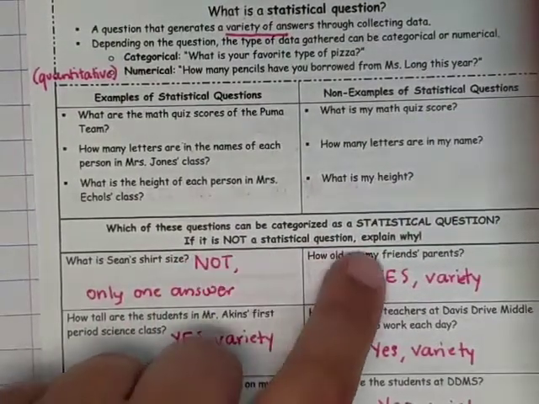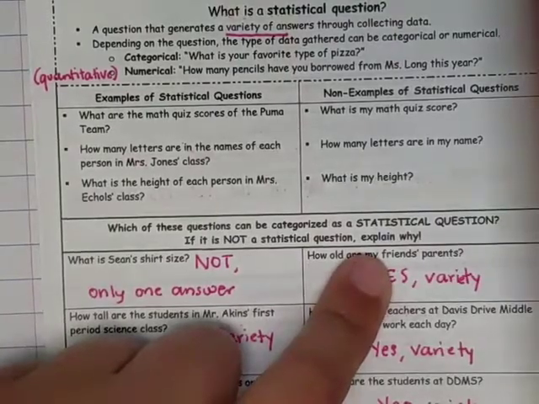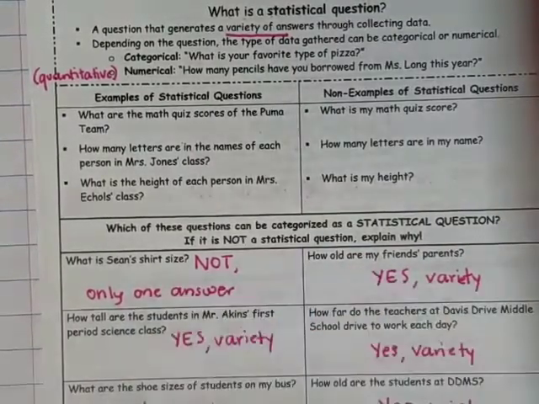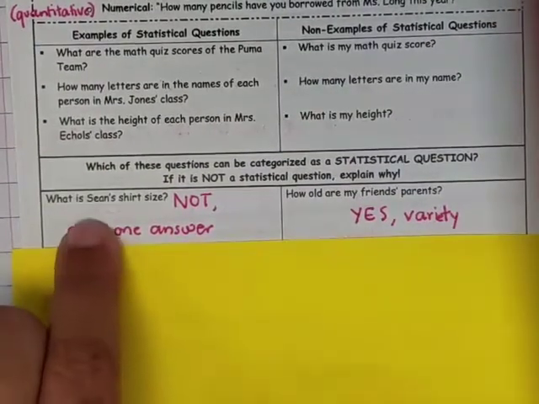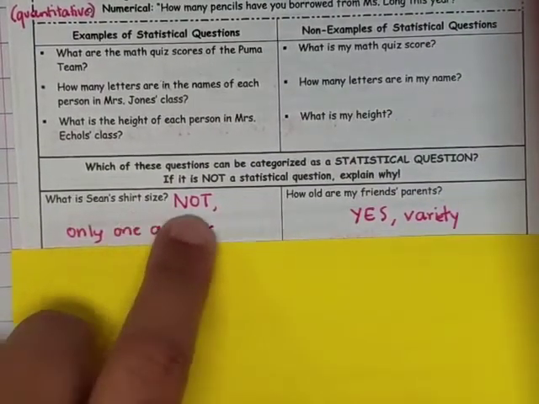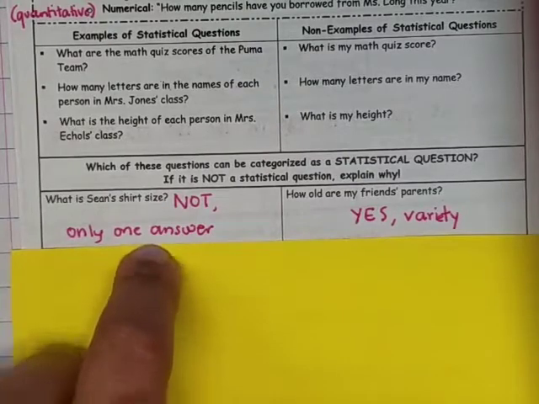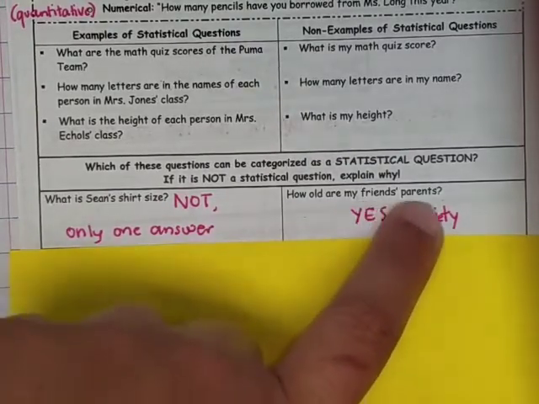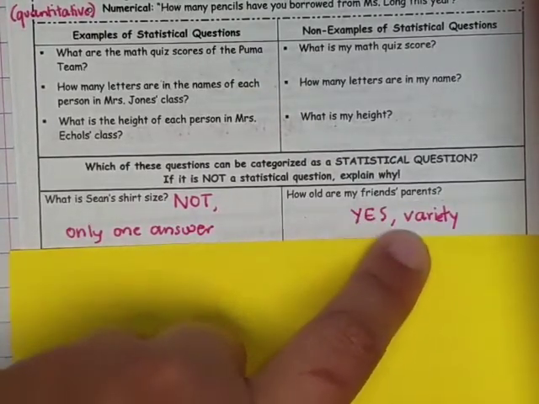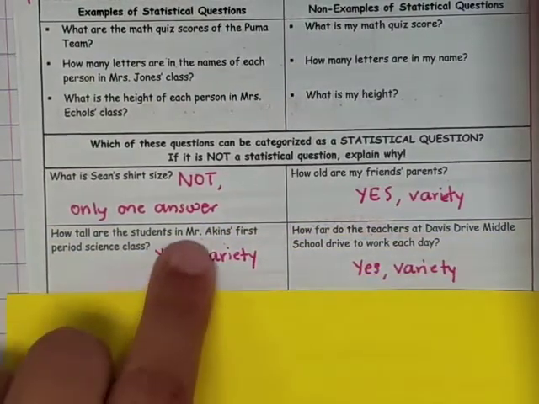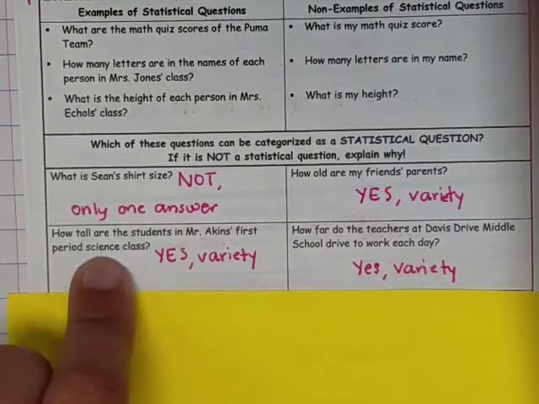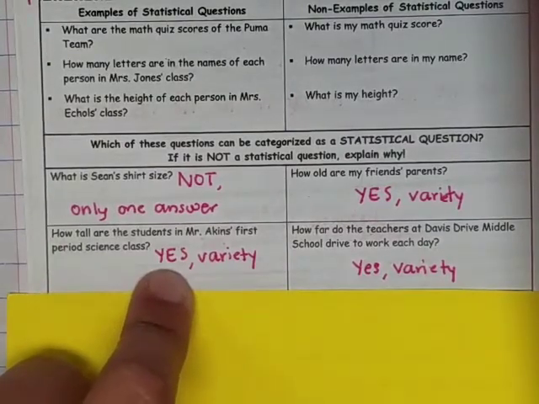All right, so which of these can be categorized as statistical or non? So the first one, what is Sean's shirt size? I said not, because there's only one answer. How old are my friends' parents? So I have a lot of friends, so yes, there's going to be a variety. How tall are the students in Mr. Atkins' first period science class? Yes, there is variety.